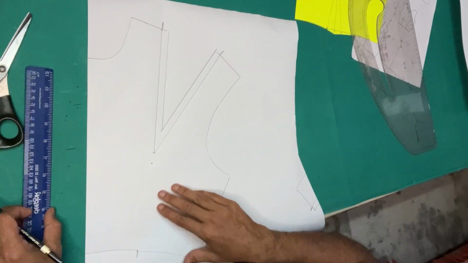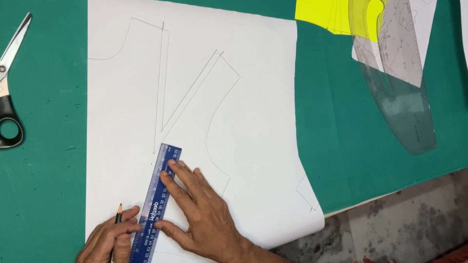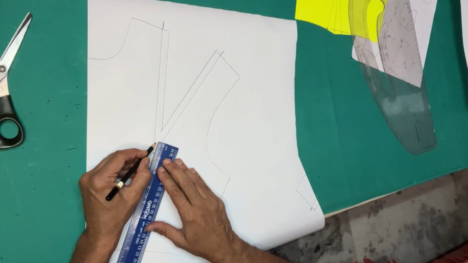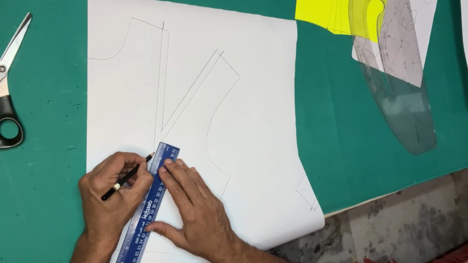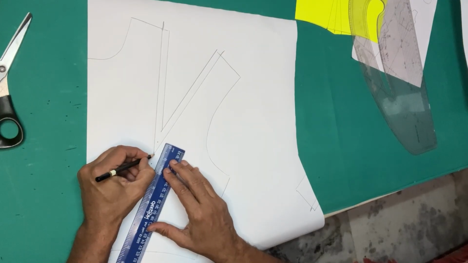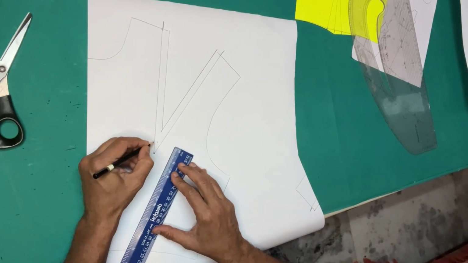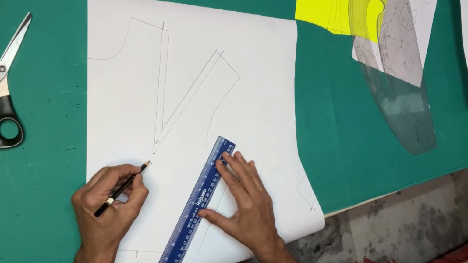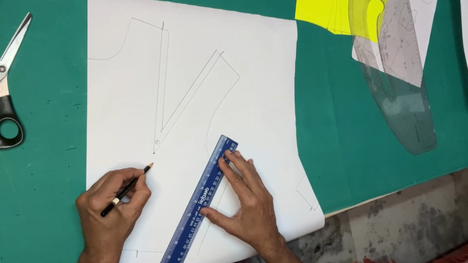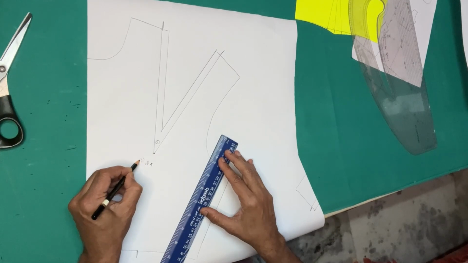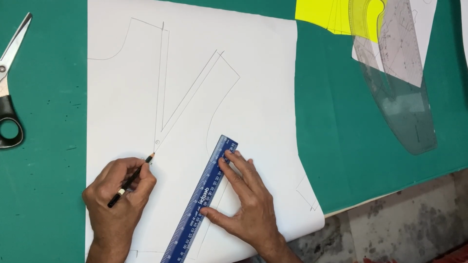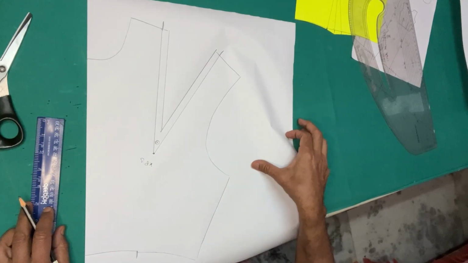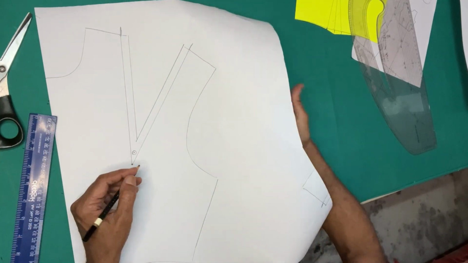Now, see, all darts finish 2 centimeters away, then again the drill hole mark is 1.5 centimeter away from the dart tip. Mark the dart tip is over here and drill hole mark is over here. So, you will have these 3 points with you. One is over here, this is the bust point, this is where the dart will finish, the sewing will finish, and this is the drill hole mark which you have to mark.